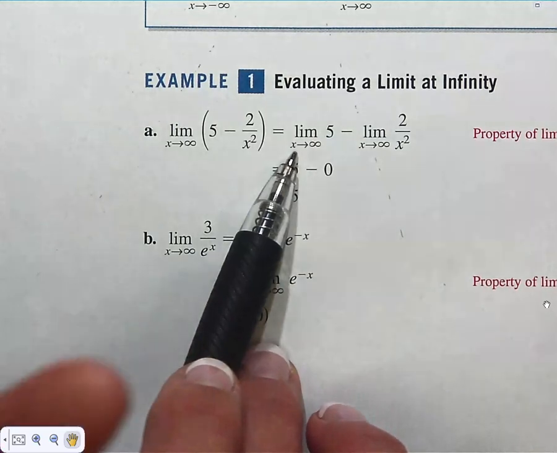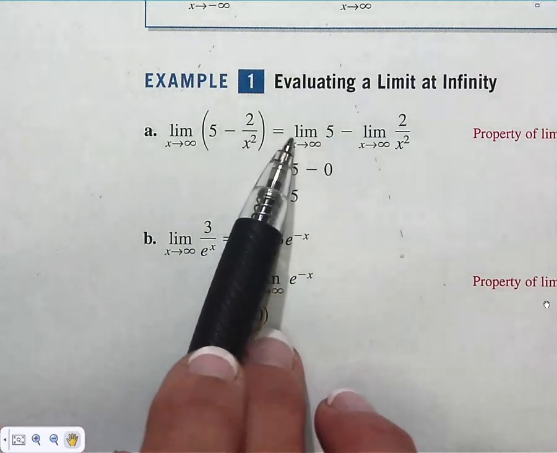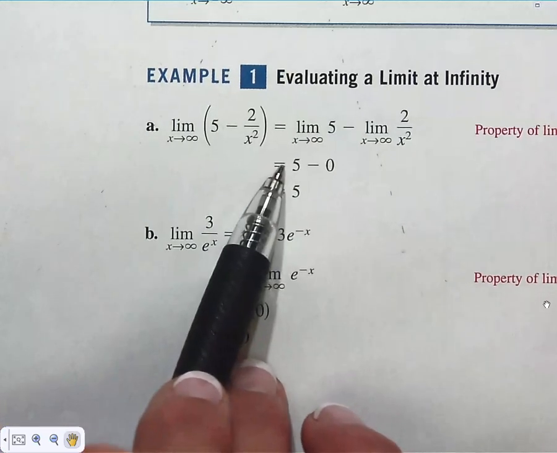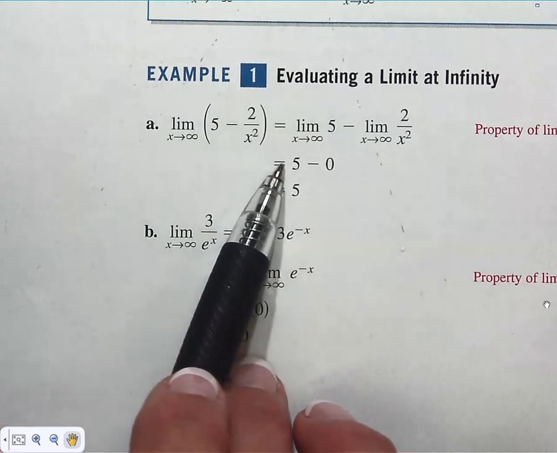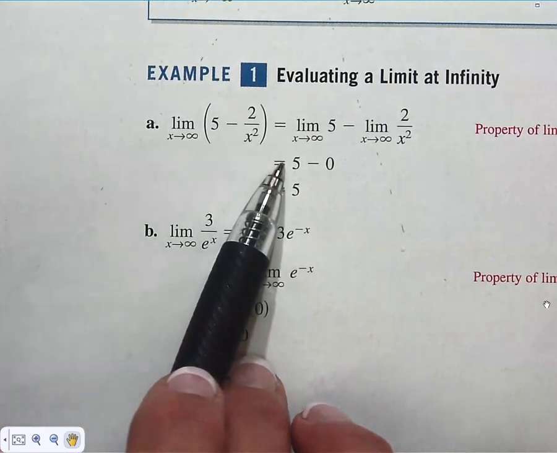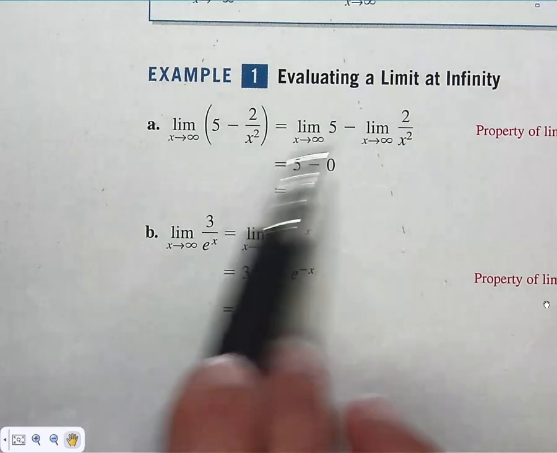So as in our properties of limits, we had a property that said the limit of a constant is just the constant. Not to be confused with the derivative of a constant, which is what? 0. All right? And what about this guy?